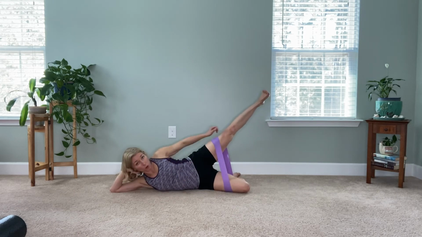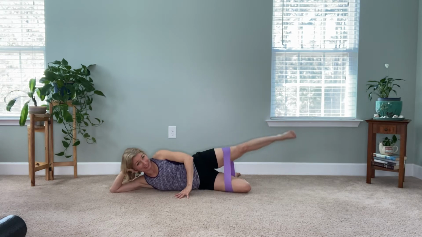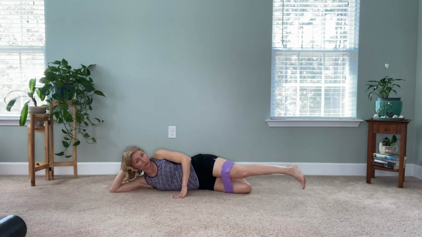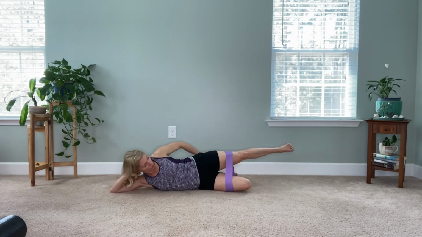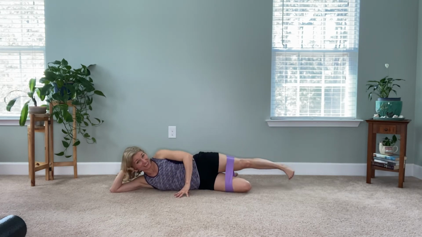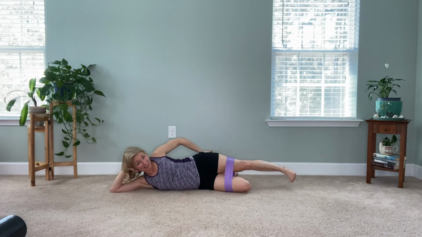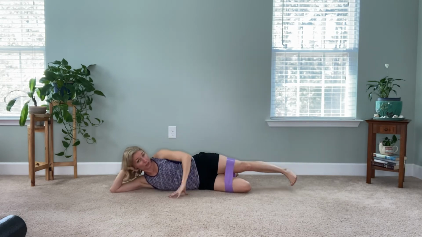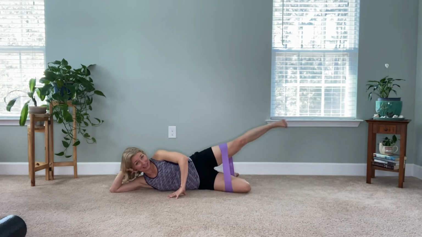Now this move is called a wall slide. So imagine that your leg is sliding against the back of the wall. So if you're here, you're not going to feel it where you need to feel it as much as you would if you are thinking about sliding. Like you can even see my face is now starting to wince more because it's really working the glute muscles that it needs to work when you are imagining that you're sliding your leg against the wall.